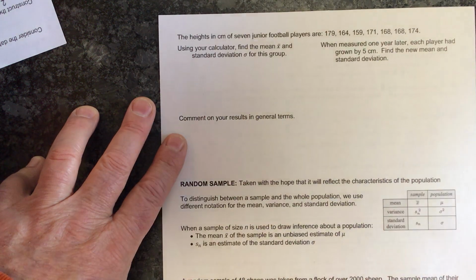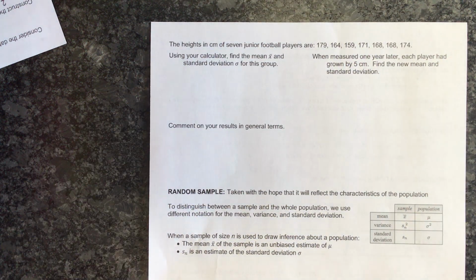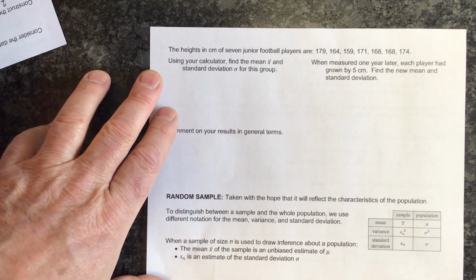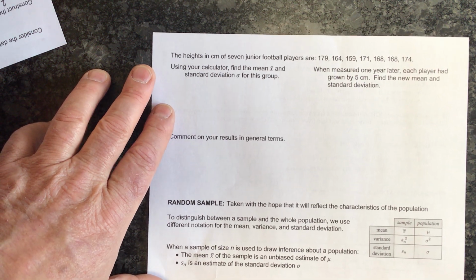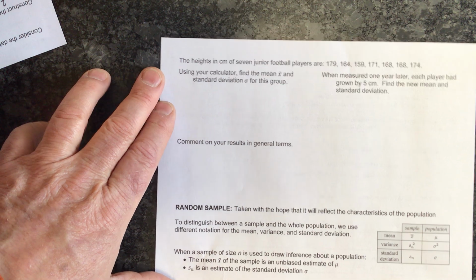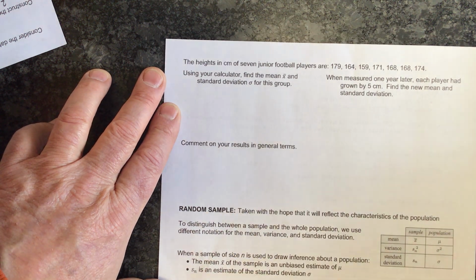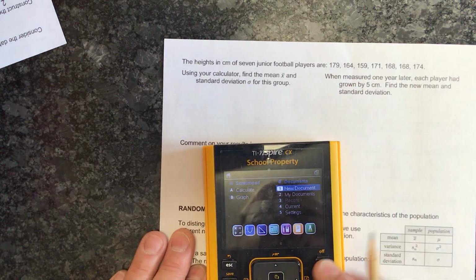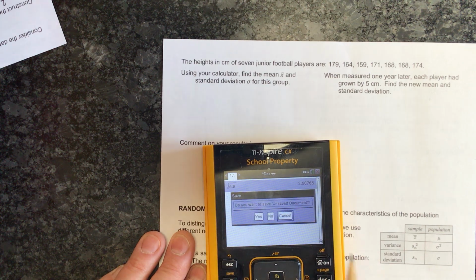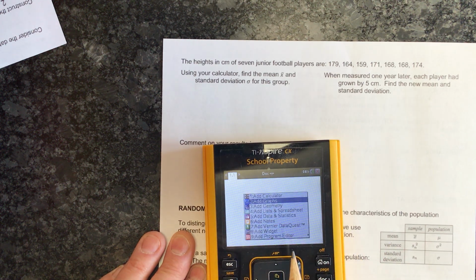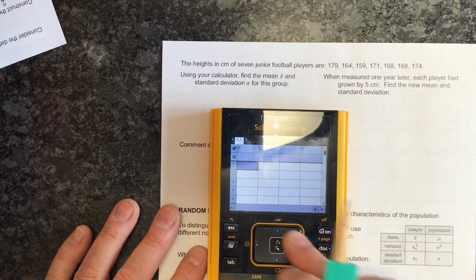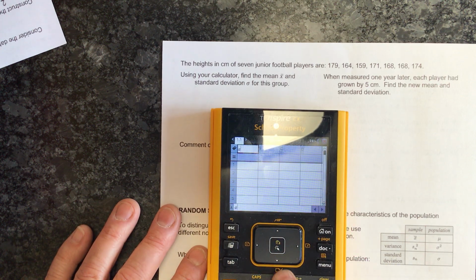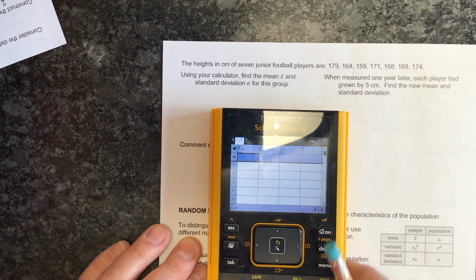Now here's a couple more examples. The heights in centimeters of 7 junior football players are 179, 164, 159, 171, 168, and 174. What we can do is put that in our calculator. We're going to go down to add list in a spreadsheet. Just like before, I'm going to call this A. Now I'm going to enter my data values.